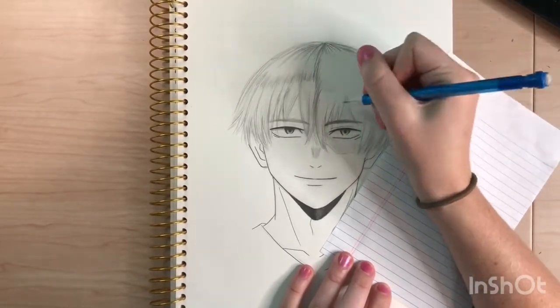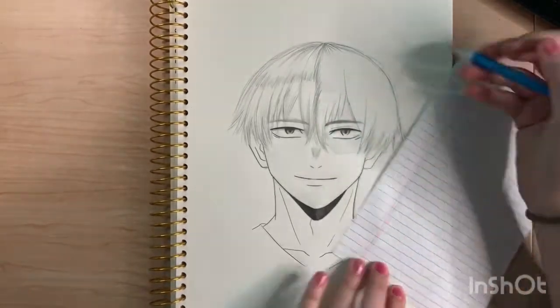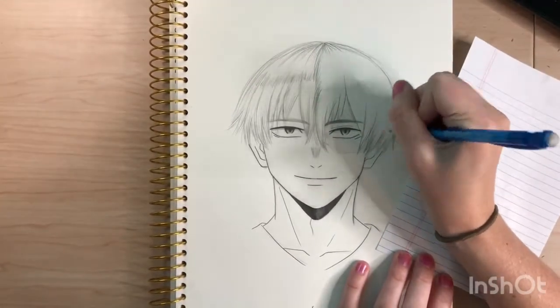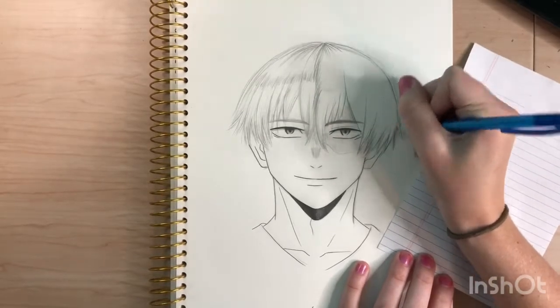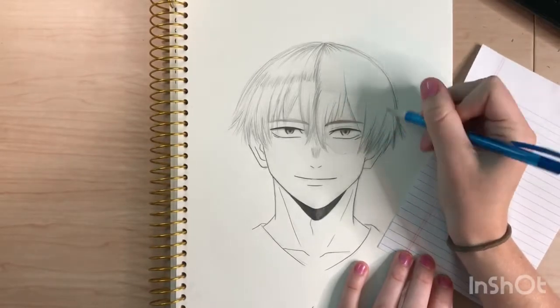Okay, so the red part of the hair, I push harder into the paper with my strokes, and I do the line art of the hair a little darker.